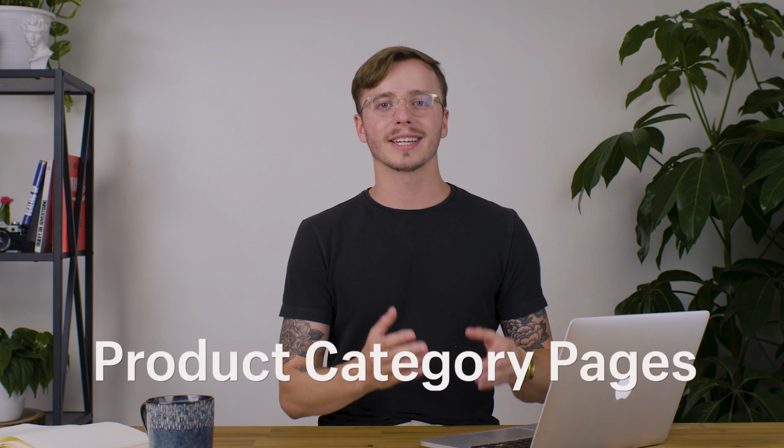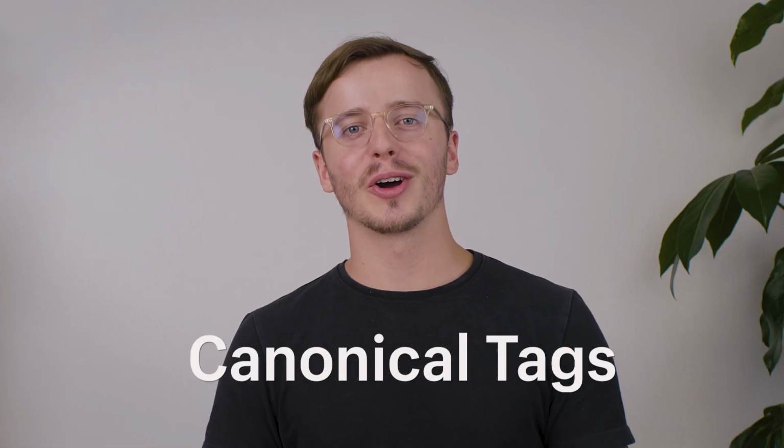Now that you've laid the foundation for your SEO success, it's time to optimize your two most important pages, your product pages and your product category pages. Now, if you're using Shopify, one of the beautiful things about this platform is that this is going to be so much easier because it generates these four things automatically. Canonical tags are automatically generated, which we spoke a little bit about before.